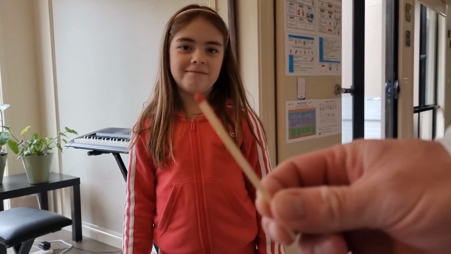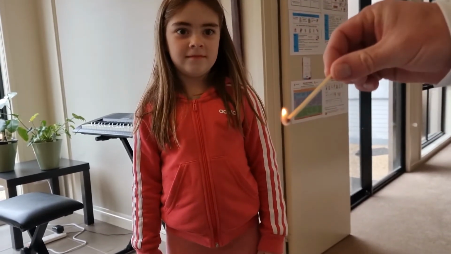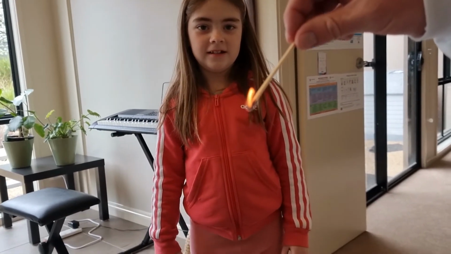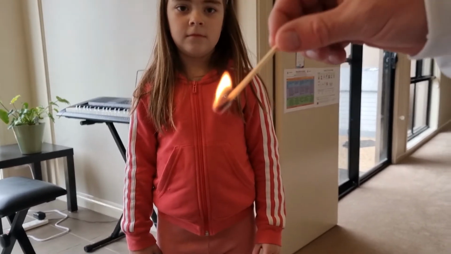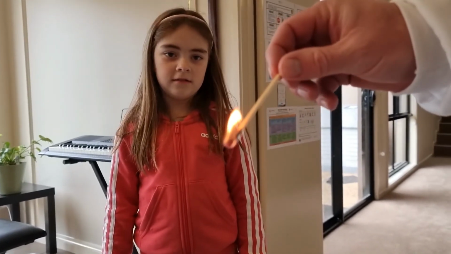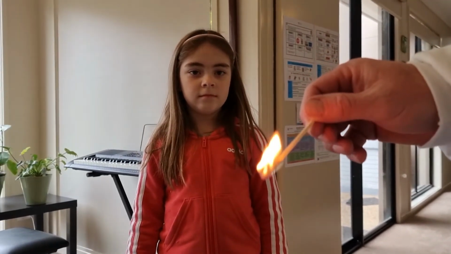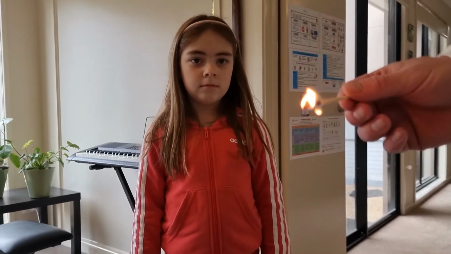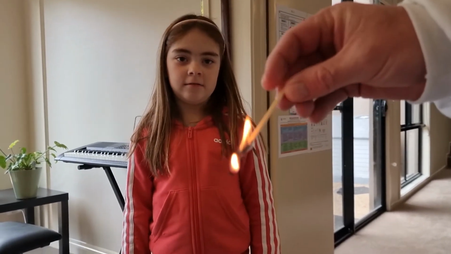Eilish, here's a match. But if I light the match like this, it's going to burn up, isn't it? Now at the moment it's a match on fire, but at the end, see we've got that black stuff on the end? It's not going to be wood at the end, is it? It's going to be ash, and we'll probably get some bit of smoke, yeah? And some gases that we can't see. So, Eilish, what sort of change is that? Chemical change. That's right, that's a chemical change.